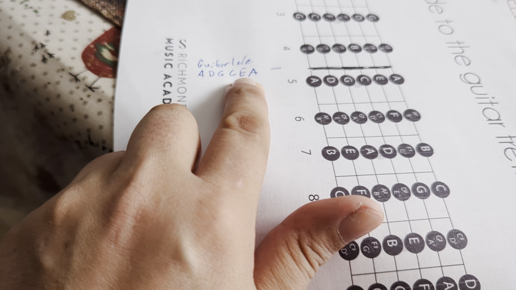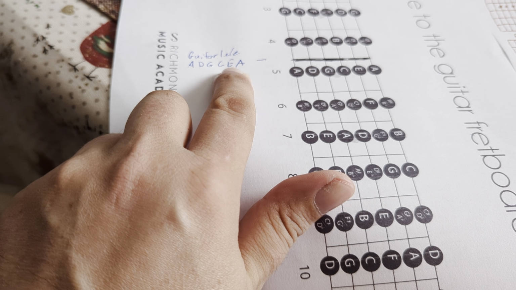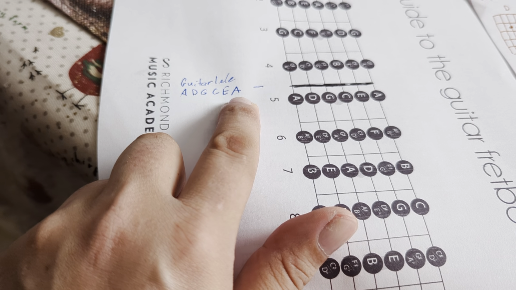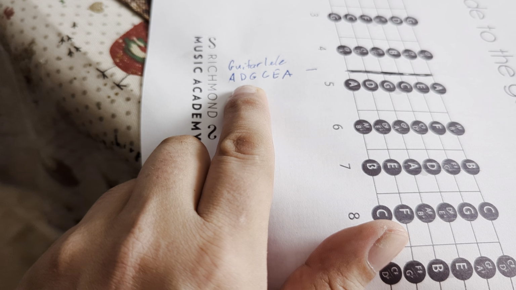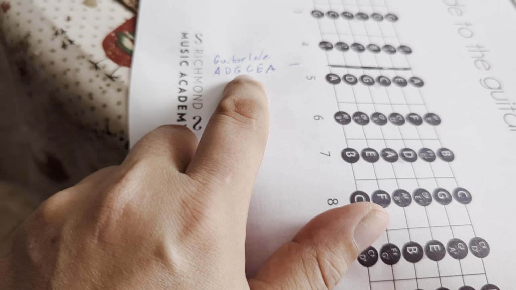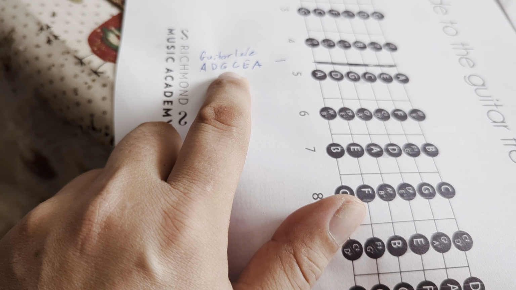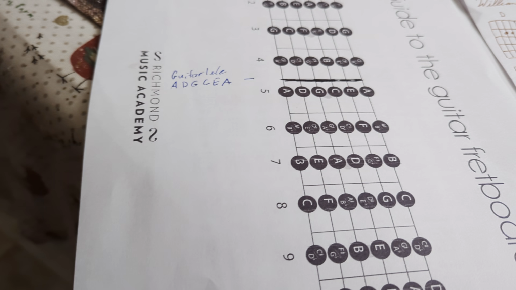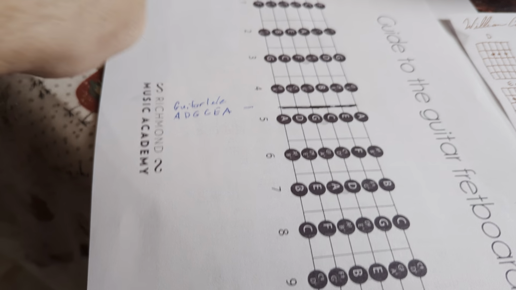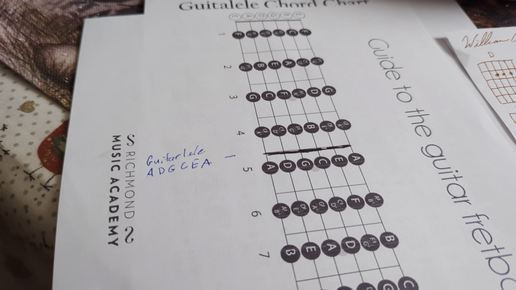You're going to go with your E. This is going to be the second string. Your next string at the bottom would be your A. Your D would be your next string. Your G would be the next one to it. And your C, well, that's just going to come up as a C, which you don't usually have up here. But if you have a chromatic tuner, you can do that.